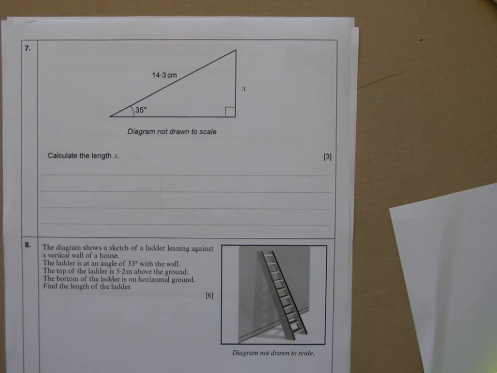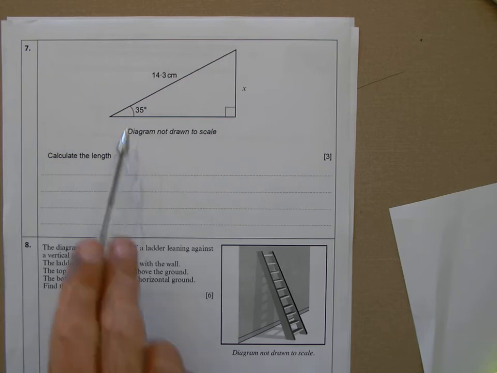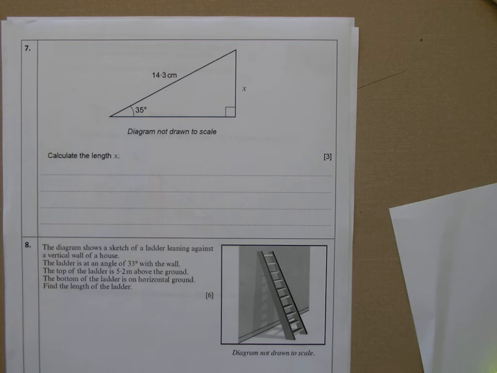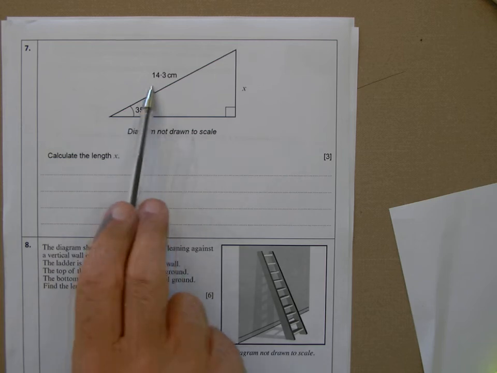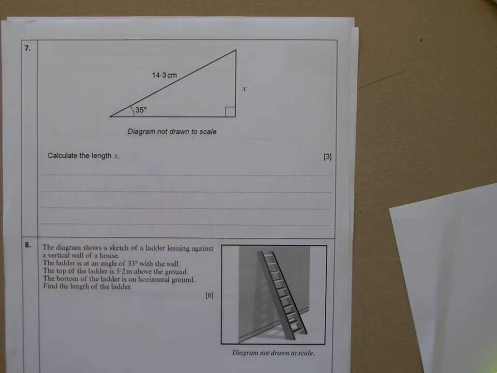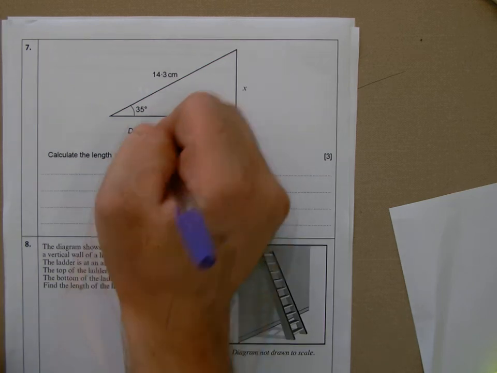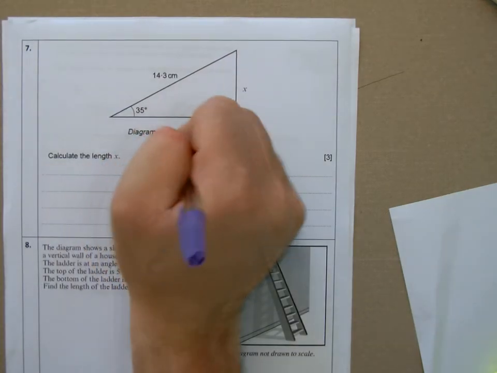Okay, so question 7, it says calculate the length x. It's a right angle triangle, right? So we should be thinking, is this Pythagoras or is it trigonometry? Because they've given us an angle here, and they've only given us one side, we're going to have to use trigonometry, okay? And what I mean by trigonometry is SOHCAHTOA.